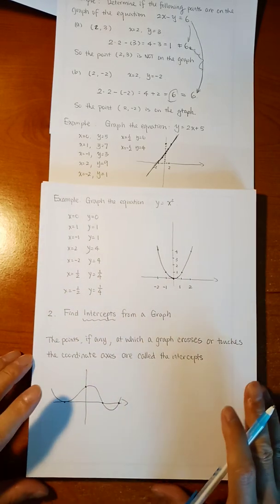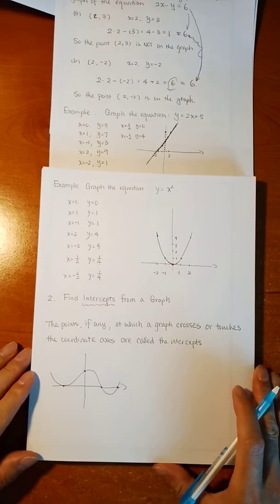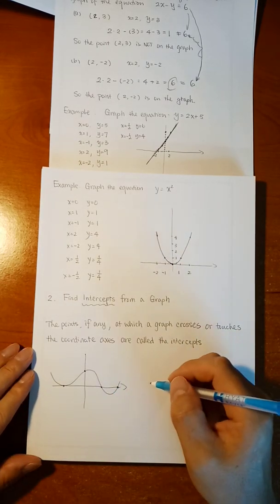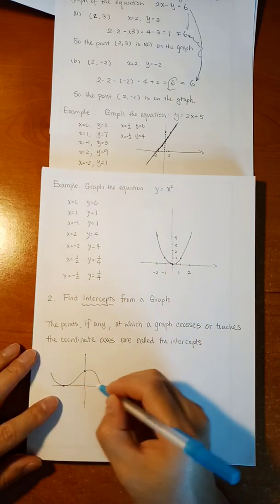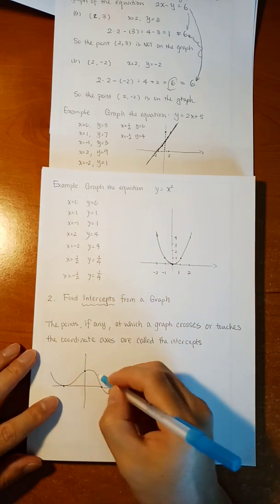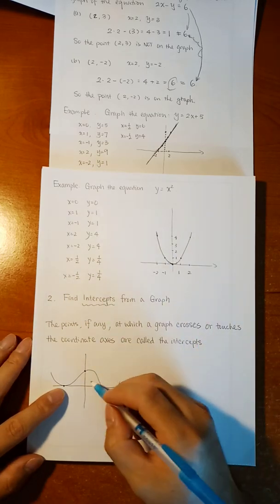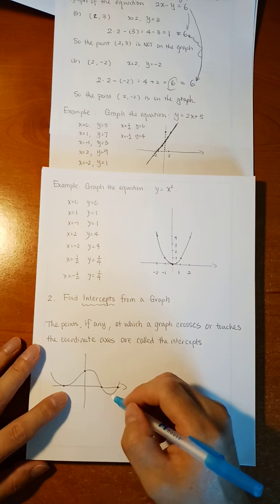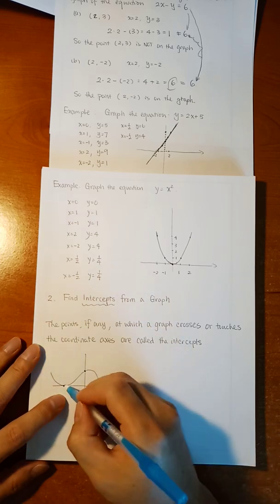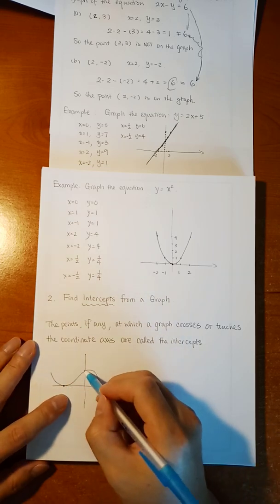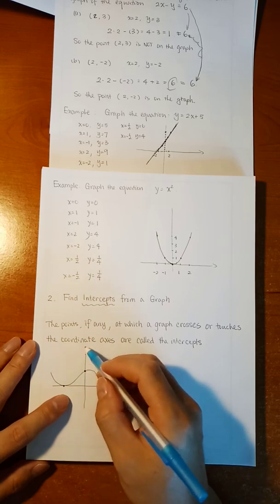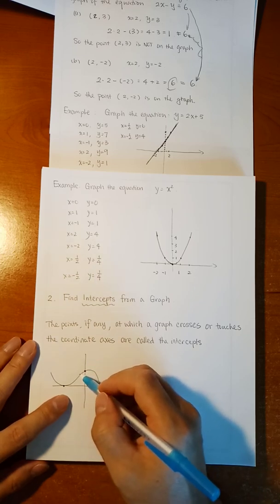They are all intercepts. At these 3 points, the graph crosses or touches the x-axis. They are called the x-intercepts. Those values are called x-intercepts. And at this point, the graph crosses or touches the y-axis, it is called a y-intercept.